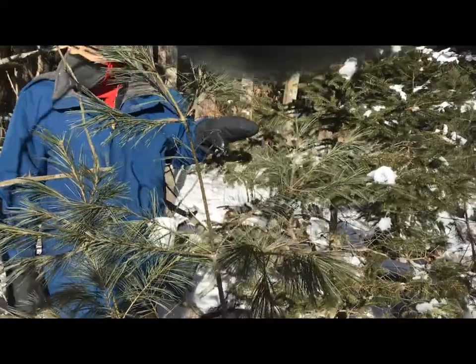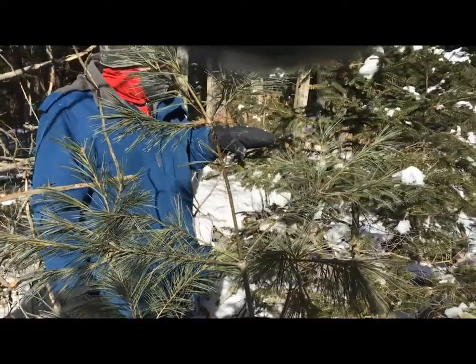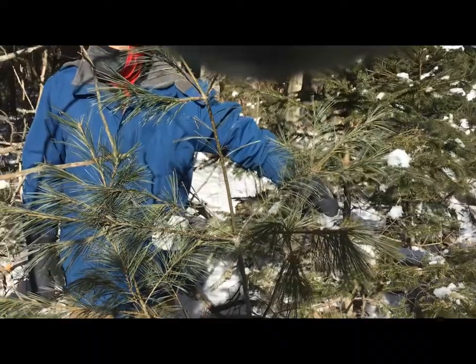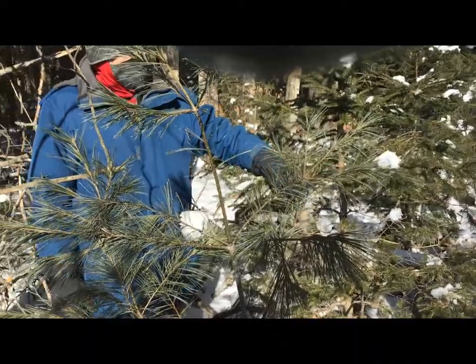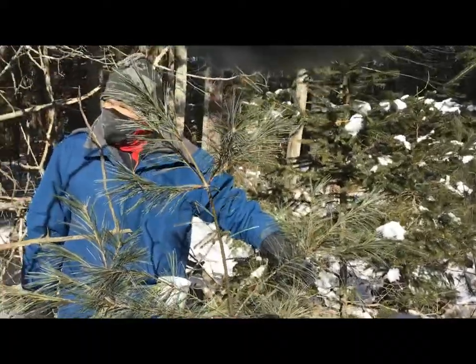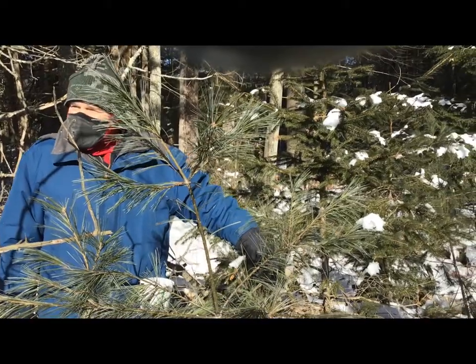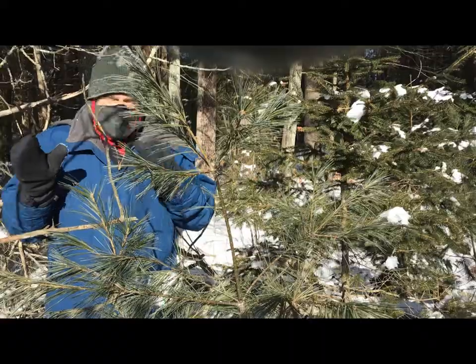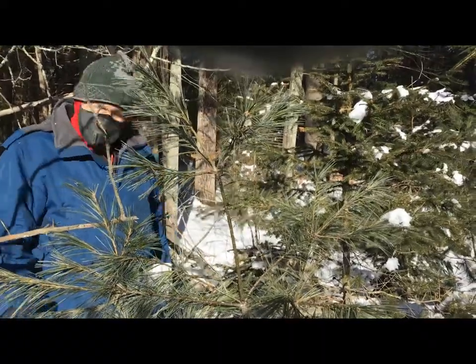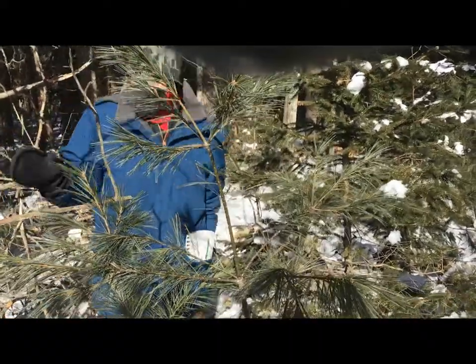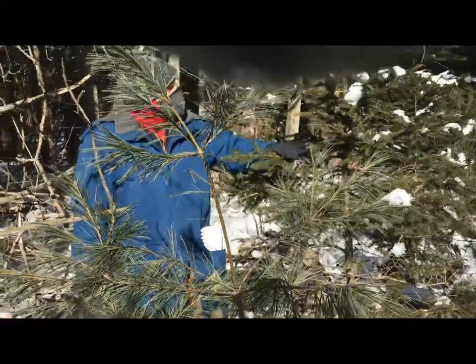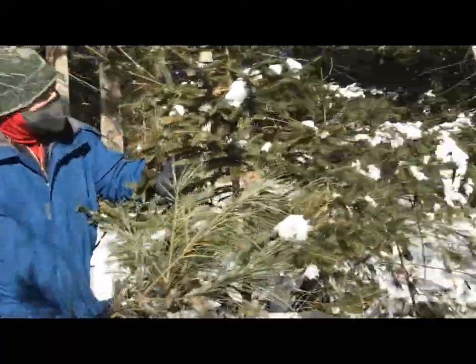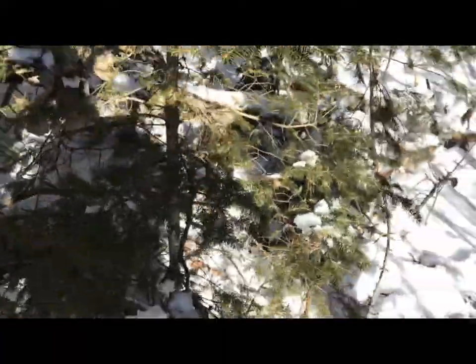Are we in a bog? Then it's probably a red spruce. But are we in an area where ornamental Norway spruce is planted? So it could be a Norway spruce too. So Norway or red is what this is. I'm 100% sure it's either Norway or red. And there's a lot of Norway around here.